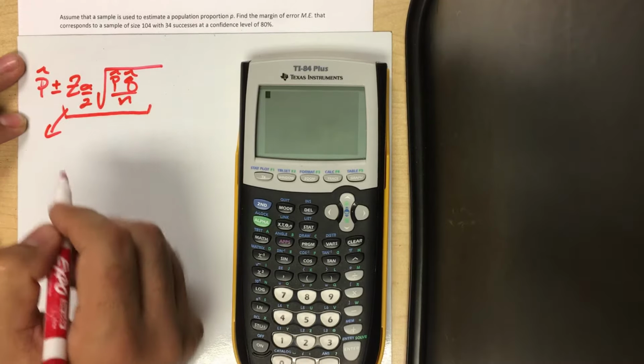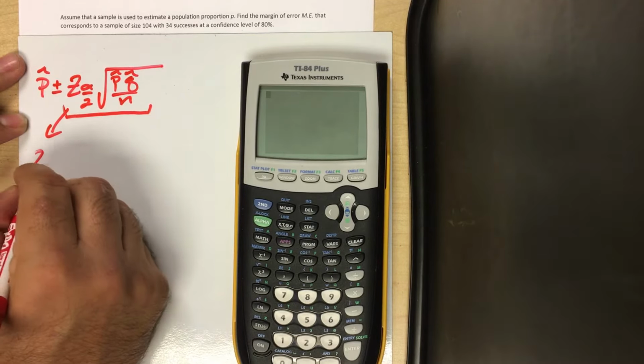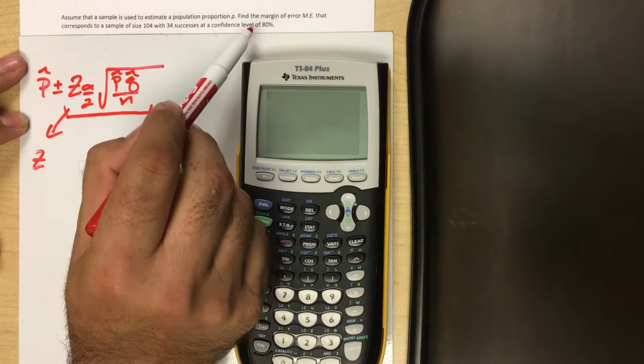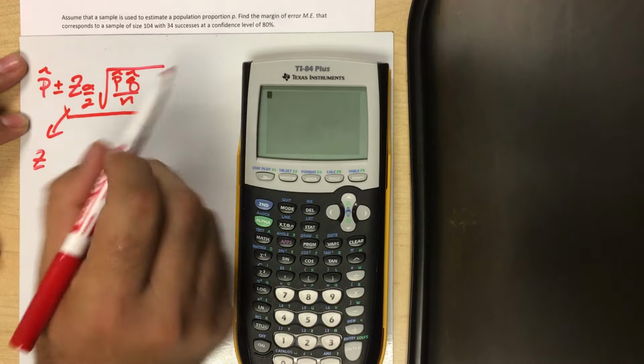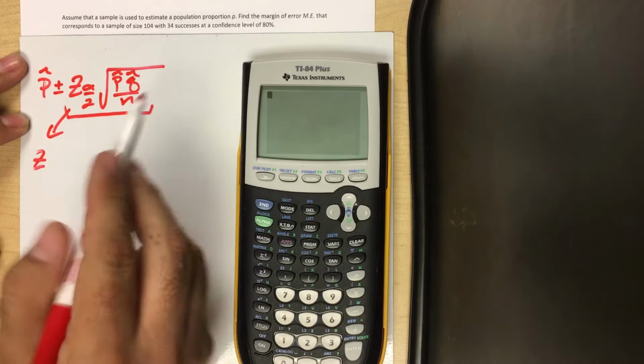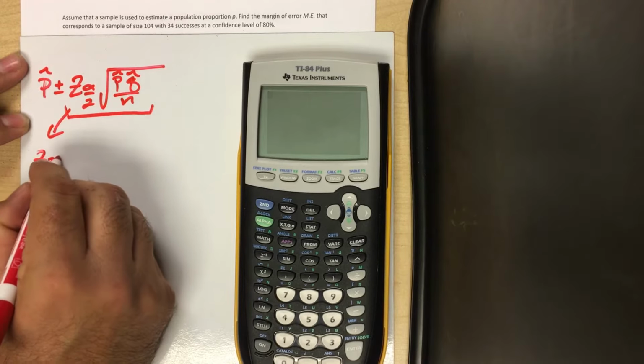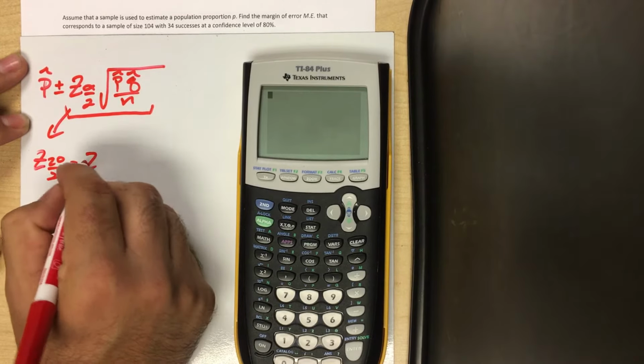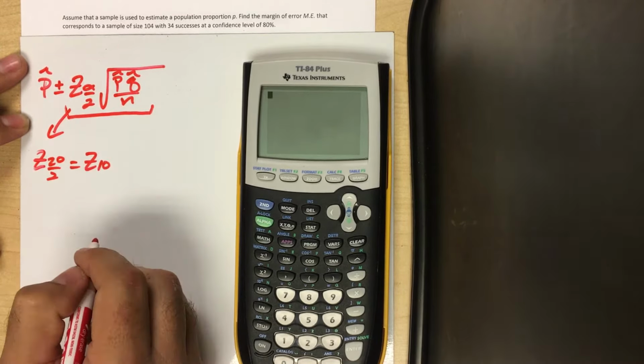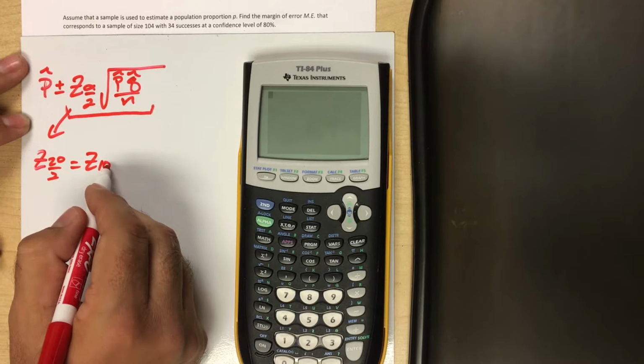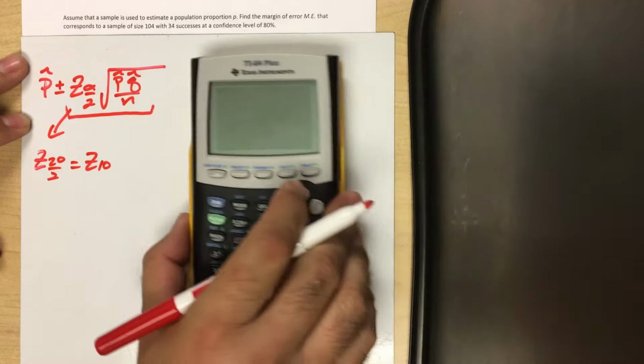So remember our z-score. We're looking for the z-score that corresponds to the 80% confidence level, which means that there's a 20% alpha level. So it's a z of 20 over 2. That's a z-score that goes with the upper 10 percentile, or essentially the 90th percentile. So let's find that in the calculator.